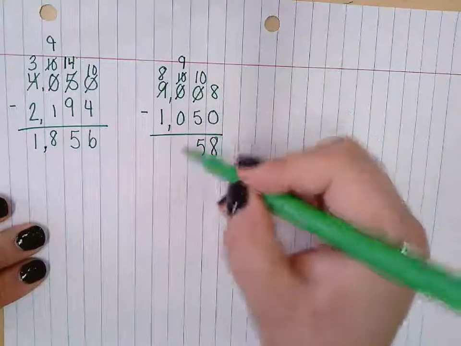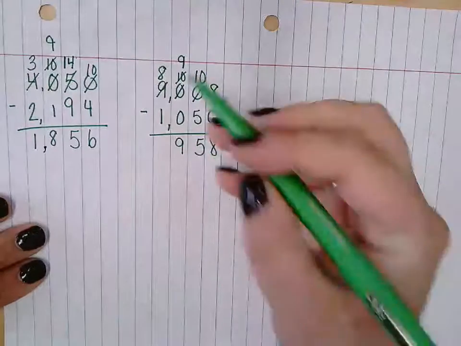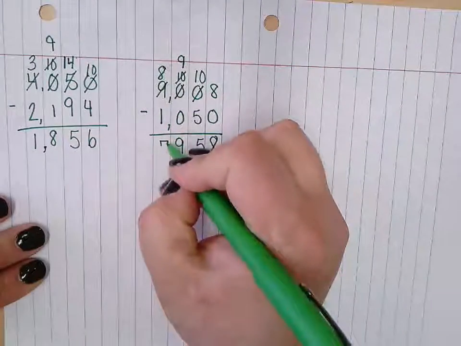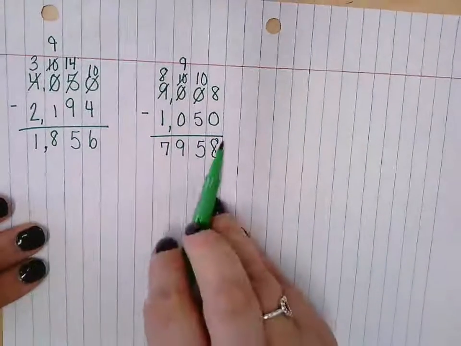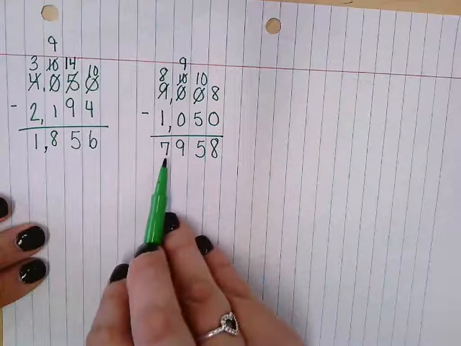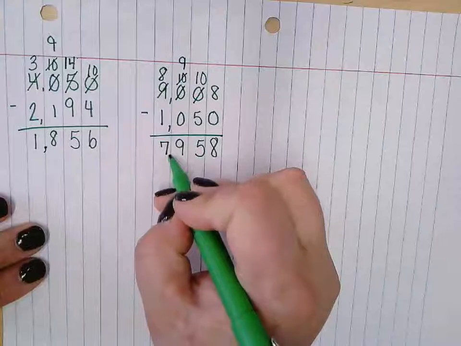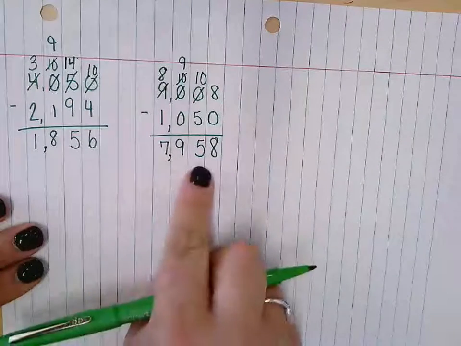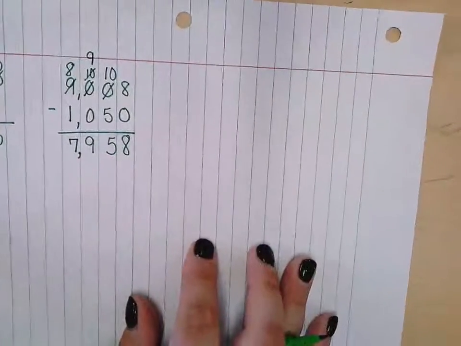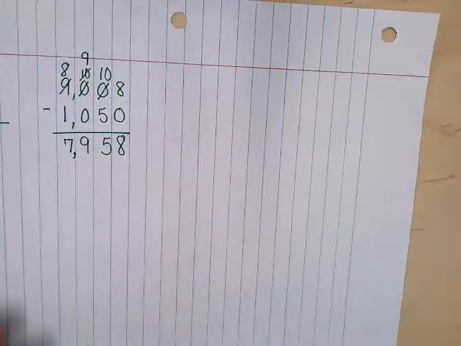Now I can subtract. 10 take away 5 is 5. 9 take away 0 is 9. 8 subtract 1 is 7. I have digits in my ones, tens, hundreds, and thousands. So I need to put a comma between my thousands and my hundreds. The next problem you're going to do on your own, and you're going to send your work to your teacher.